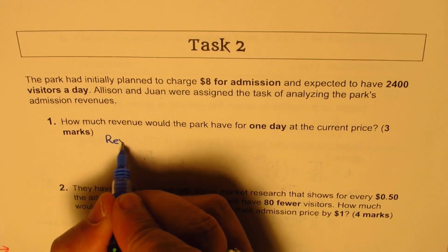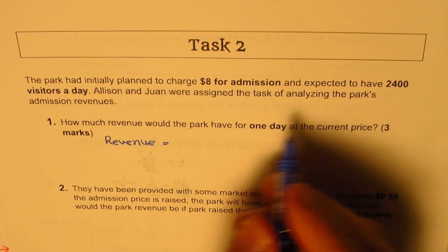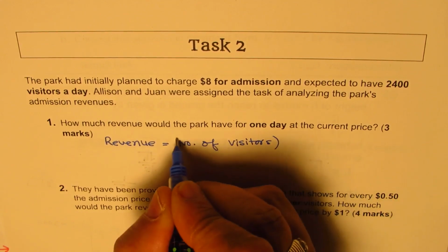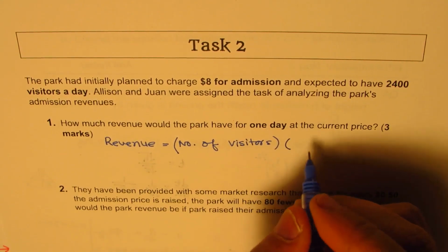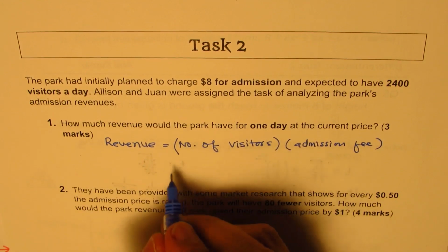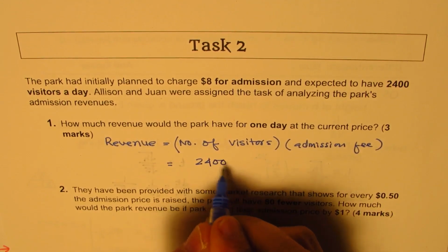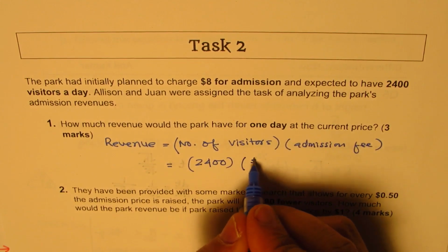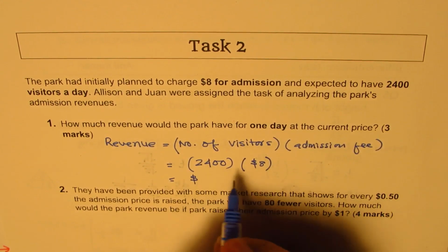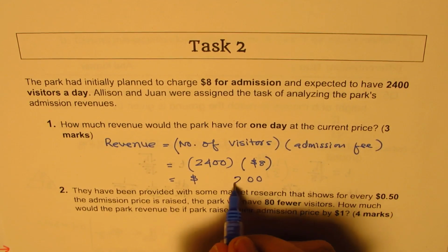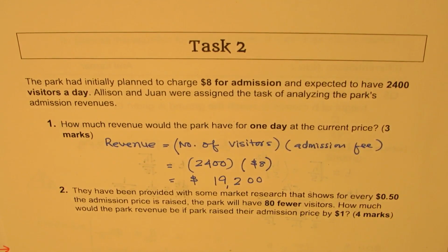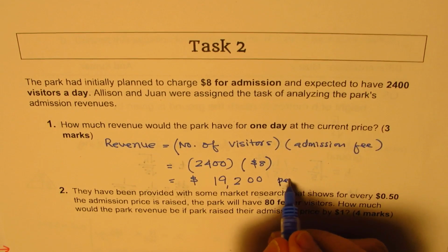So the revenue is number of visitors times the admission fees, right? Okay. So we are expecting 2,400, and the admission fees is $8. So we can just multiply these two to get the answer, right? So we get 2 zeros, 8 times 4, 32, 3, 16 and 3 is 19. So we are expecting $19,200 per day. So that is dollars per day.